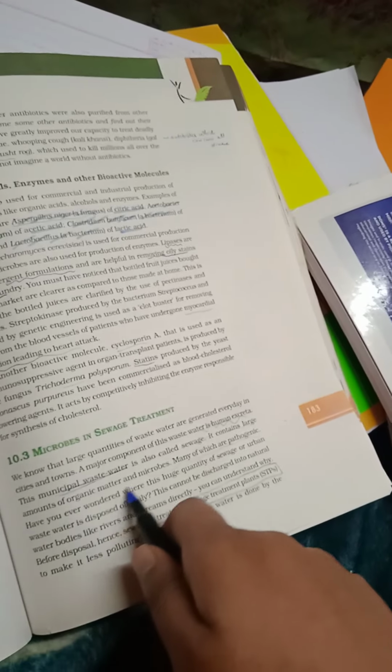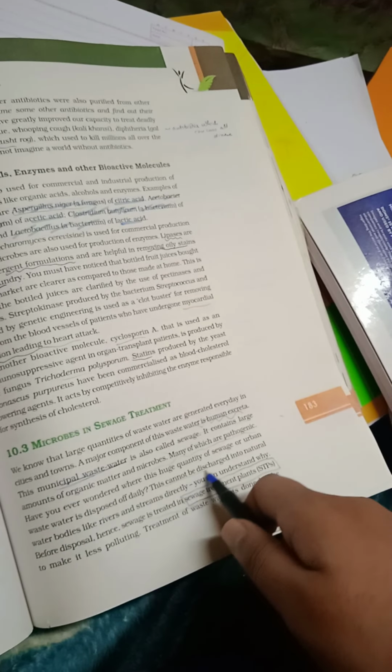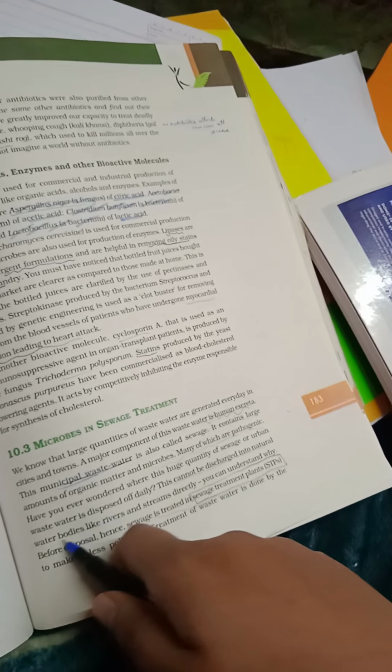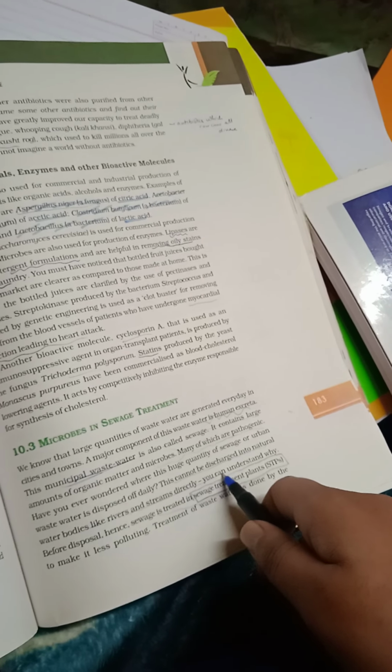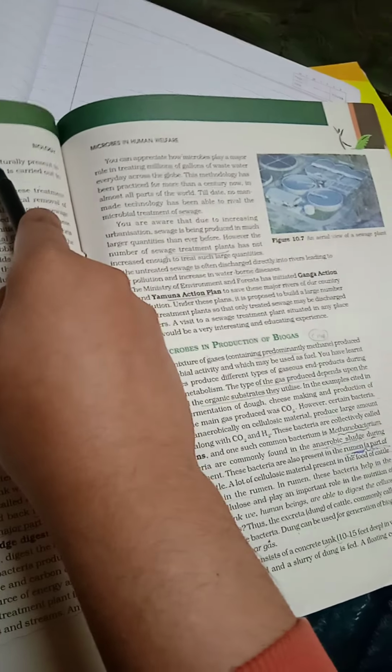It contains a large amount of organic waste and microbes, many of which are pathogenic. So this cannot be discharged directly into natural water bodies like rivers and streams. Before disposal, sewage is treated in a sewage treatment plant to make it less polluted. Treatment of wastewater is done by heterotrophic microbes naturally present in sewage.